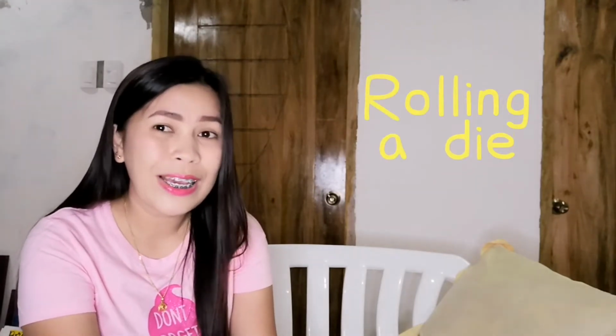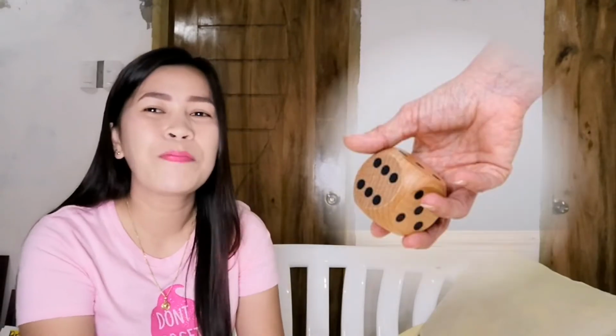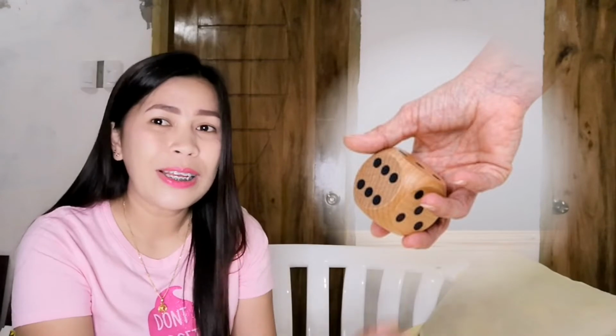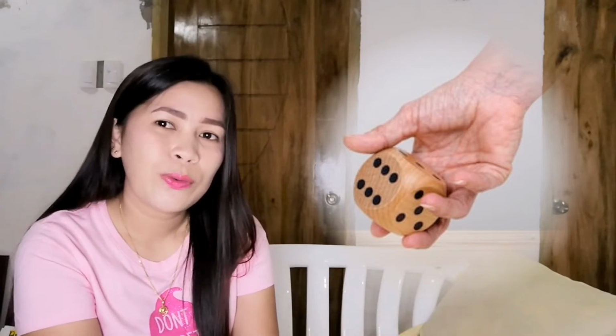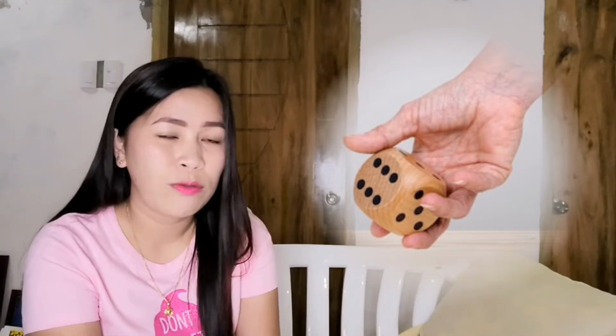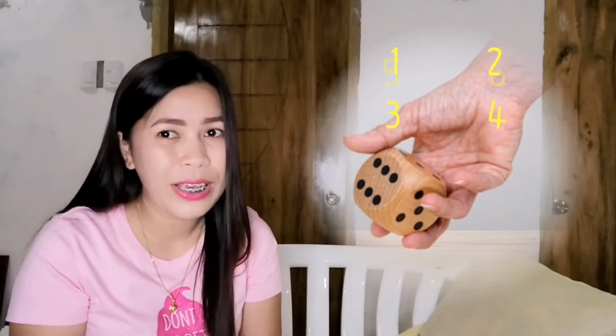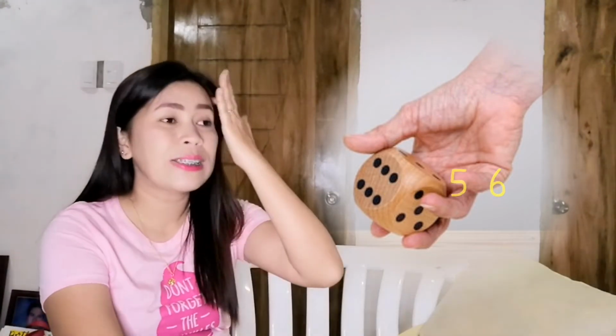Now let's proceed to the second. The second statistical experiment is rolling a die. I don't have a die here in the house, but I will post a picture of a die. When you roll a die, you will have a possible outcome of 1, 2, 3, 4, 5, or 6.